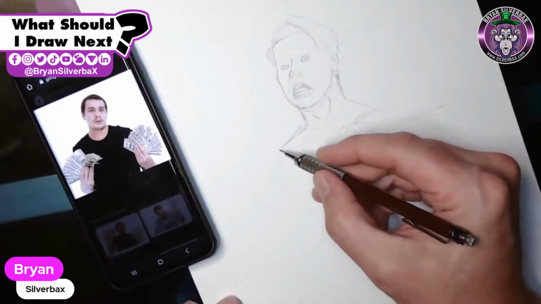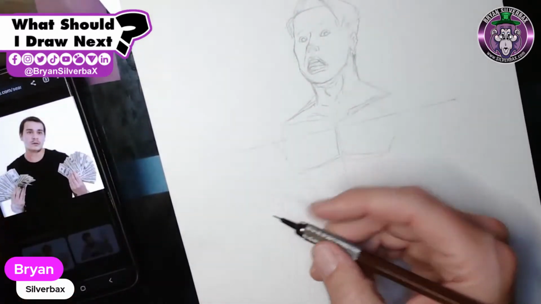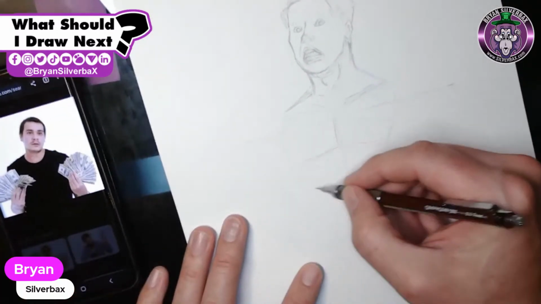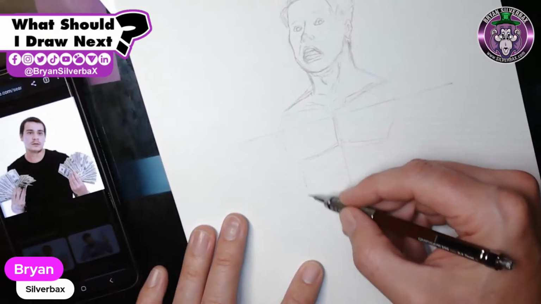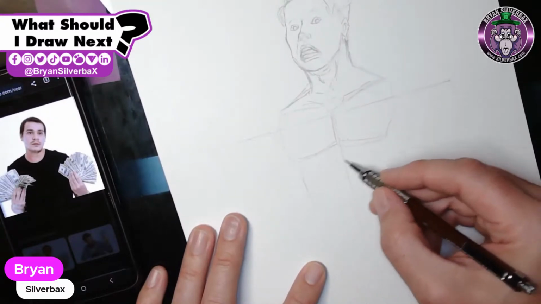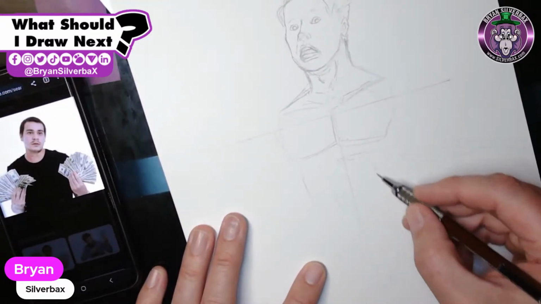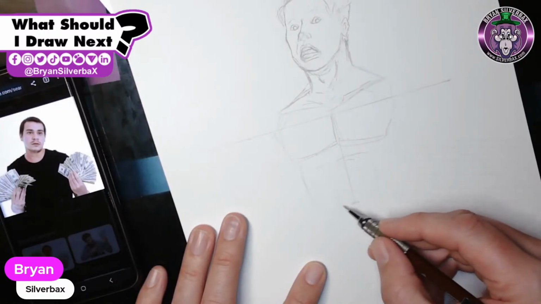All right, and then I'm not even really using this reference anymore. Maybe I'll just use the hands. I don't know. So we'll come down to, he's not the most fit wrestler guy, right? So we just know that right here would be this, and then right here would be like the ab area, maybe the belly button right here.